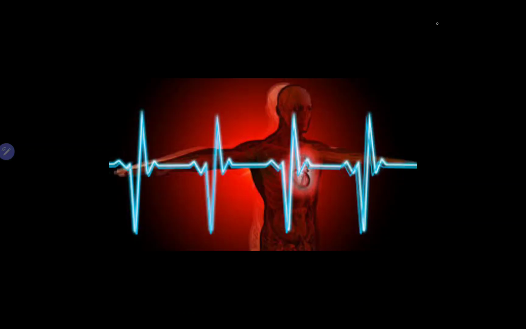Here you can see, if this is your chest, just behind it inside the rib cage, it is protected by the sternum bone, also called the chest bone. Behind the chest bone the heart is situated, and the cavity in which the heart is situated is called the thoracic cavity, and sometimes also called the chest cavity.